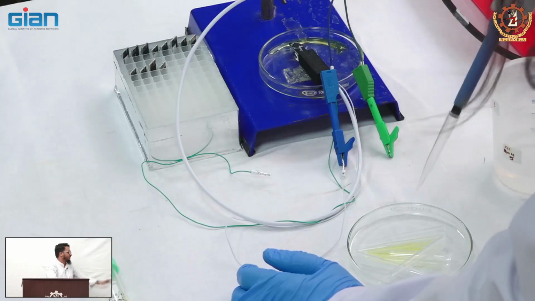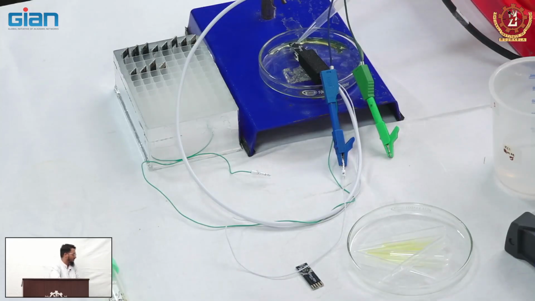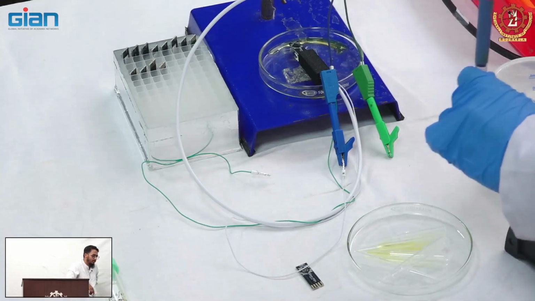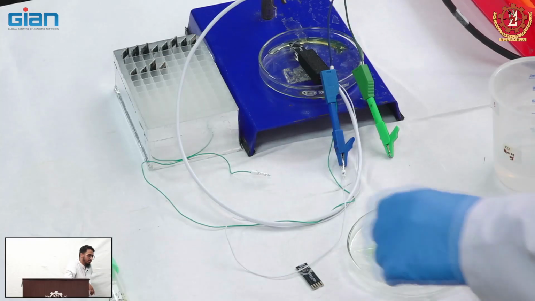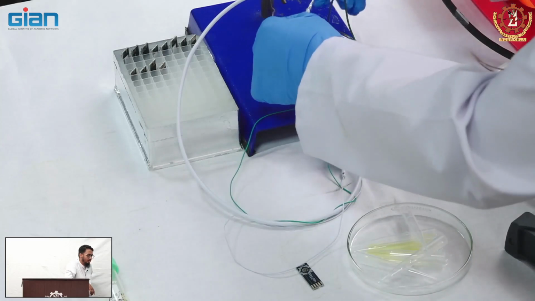Kaushik, can we please switch to the screen, this one? Okay. Experiment. Are you cleaning? Okay, so cleaning is being done. You can wash it with DI water also before, if you wish. It will be better to wash with DI water and then put the known concentrations of glucose.